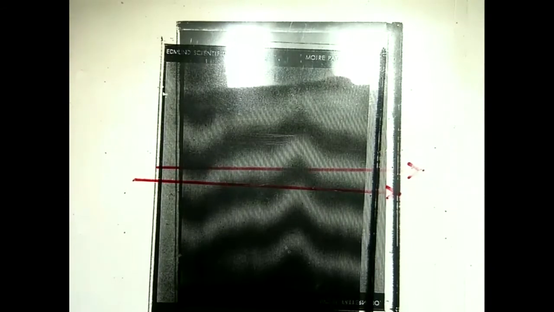So the point here is that as you alter the angle between these two lines, that fringe pattern changes. And you notice it's not very straight here, it's rather wobbly, and that's because the line pattern itself is not entirely uniform. There's tiny variations in its separation.